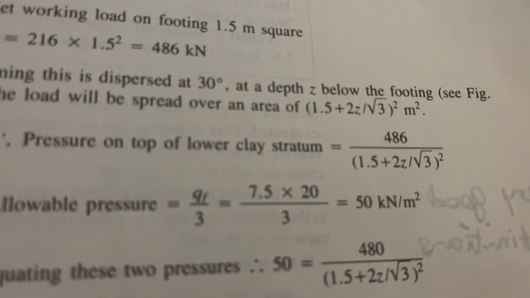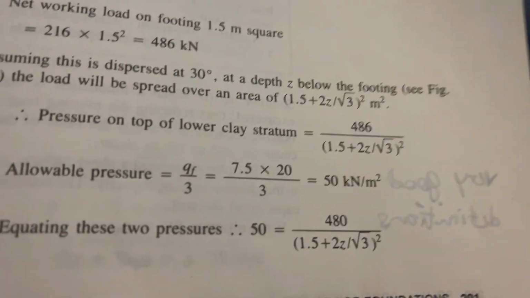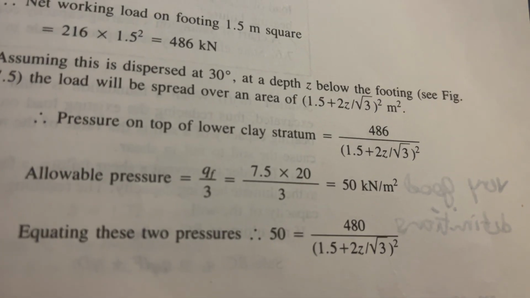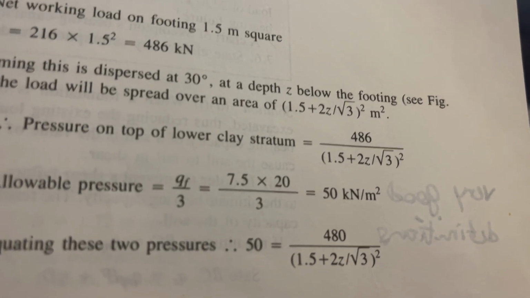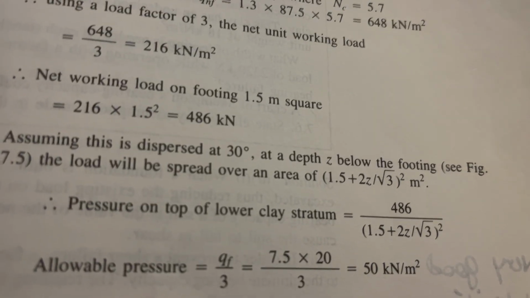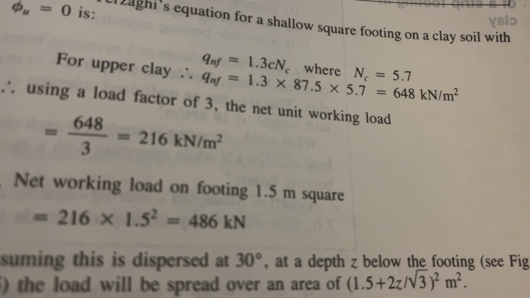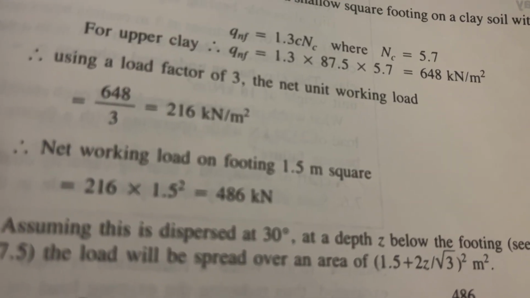So the pressure on top of the lower clay, is that the maximum allowable pressure on top of the lower clay stratum equals 2. Shouldn't that be, oh, hold on. No, wait, 486. Where'd they get?